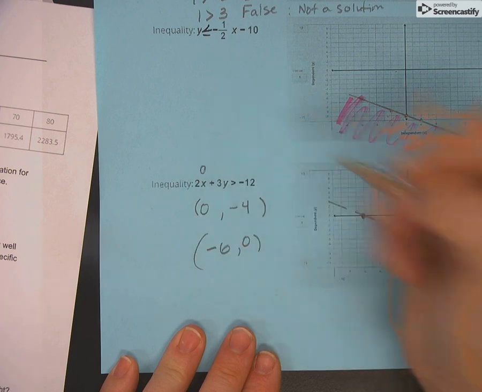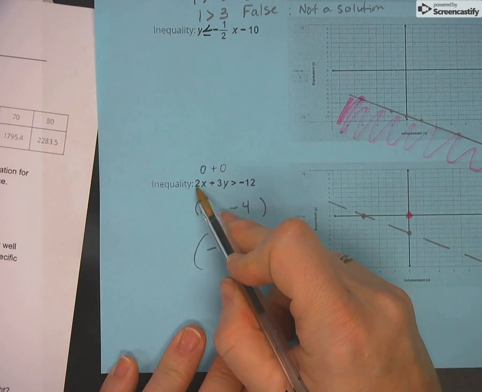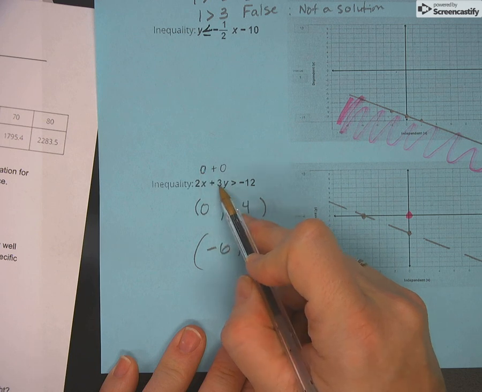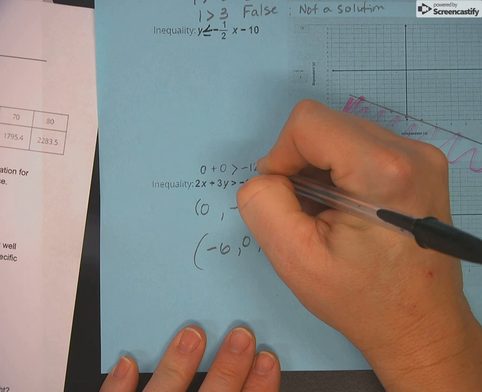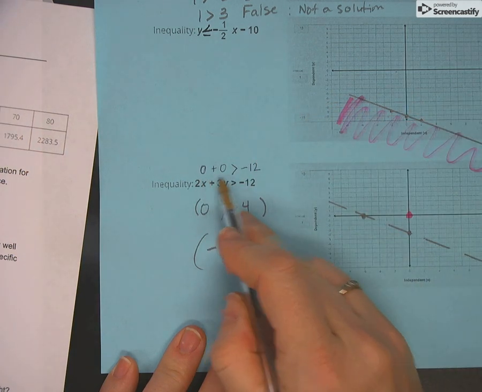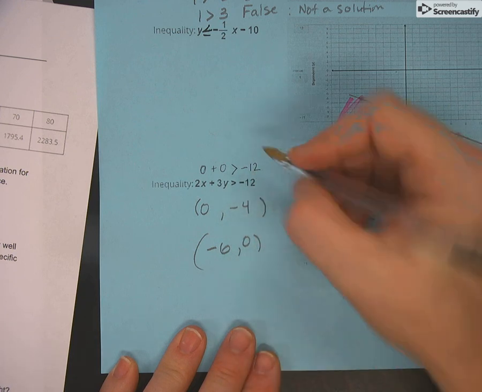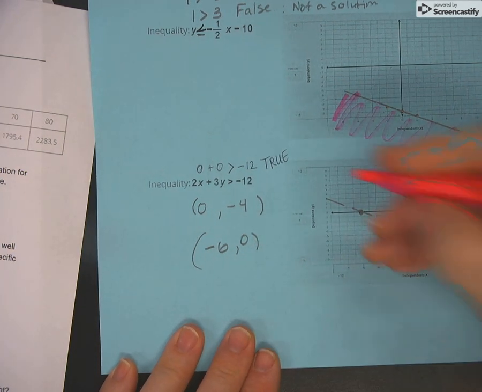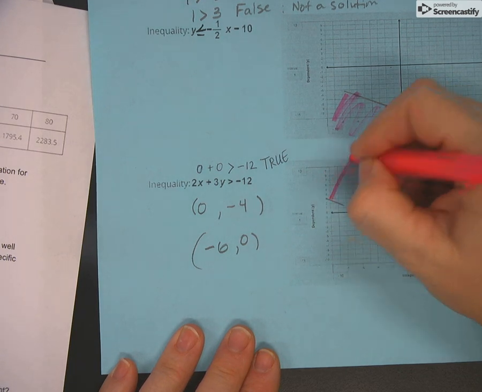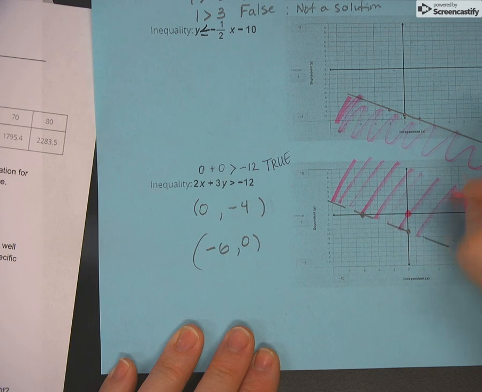So when I put x is 0 and y is 0, 2 times 0 is 0 plus 3 times 0 is 0 is greater than negative 12. Is this a true statement? Is 0 greater than negative 12? Yes, that's true. So that means we're going to shade the portion of this graph so that (0, 0) falls in the solution region.